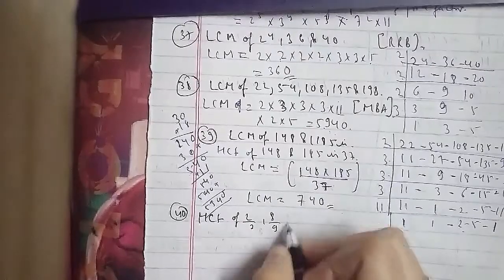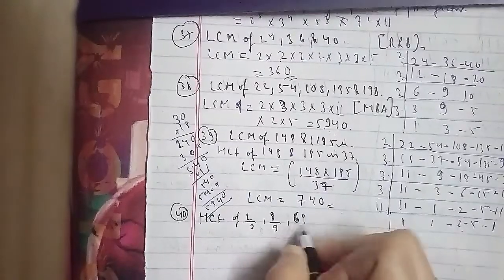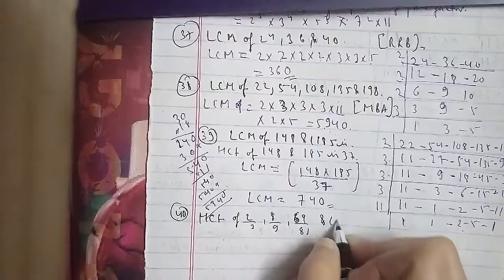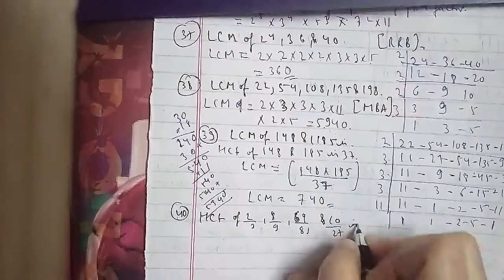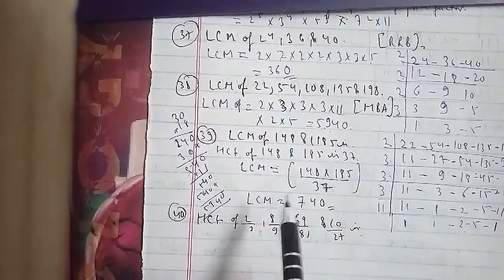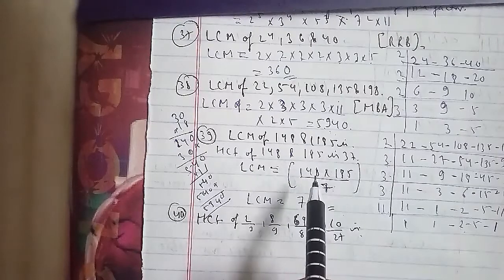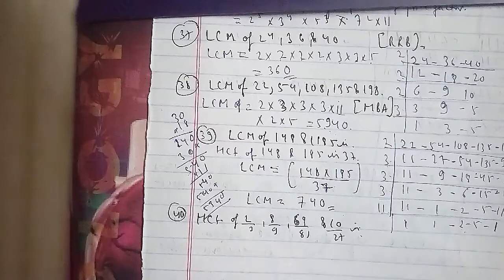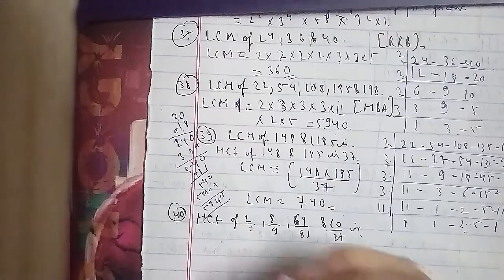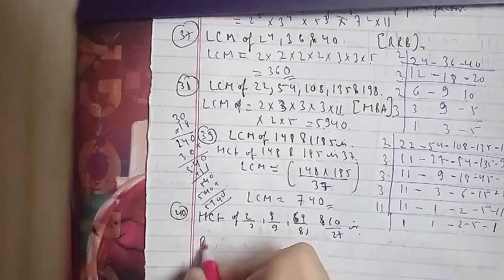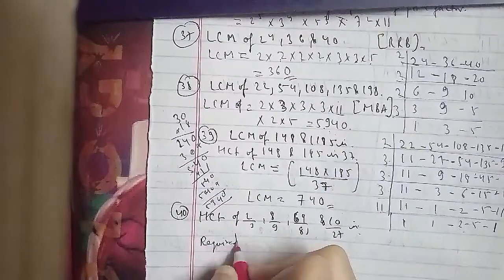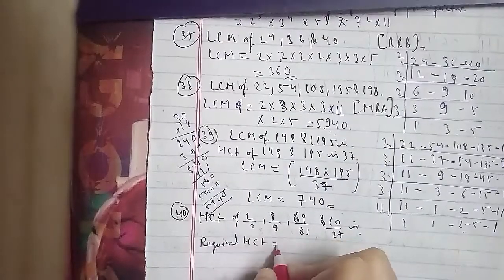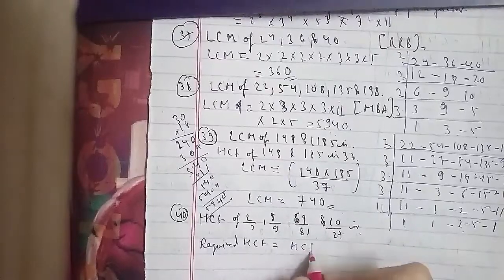We know the formula: required HCF equals HCF of 9, 12, 18 and 21 upon LCM of 10, 25, 35, 40. That gives us 3 upon 2800.